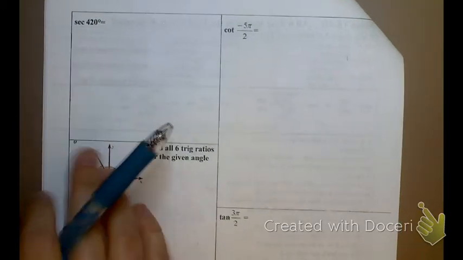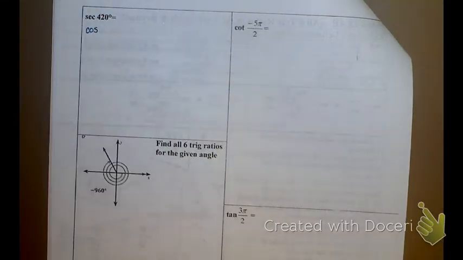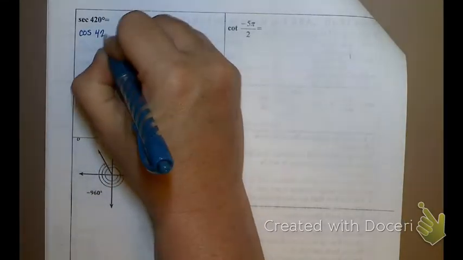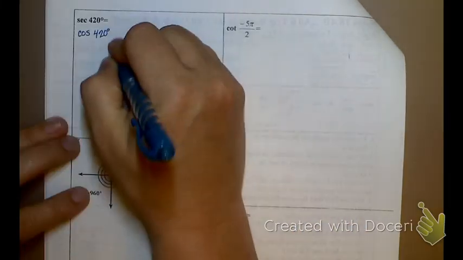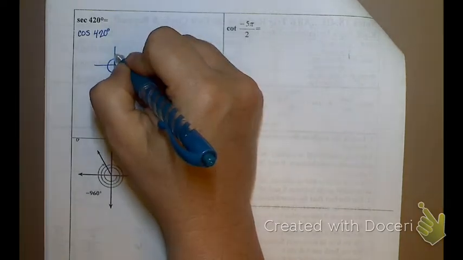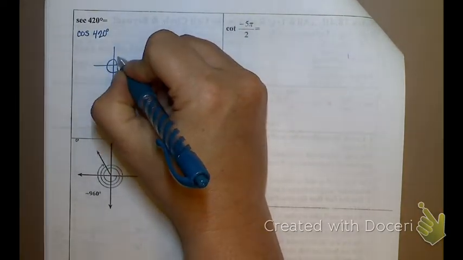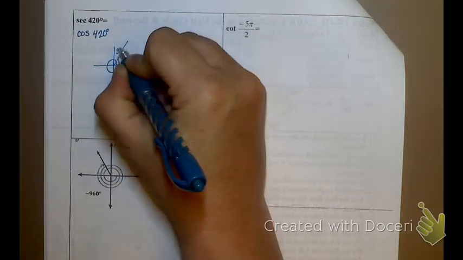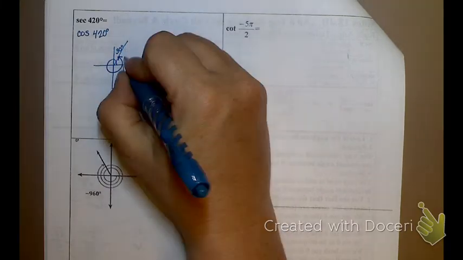All right, the secant. Secant is the reciprocal of what? Cosine. So I need to find the cosine of 420 degrees, and then I need to reciprocate it, right? Well, let's think about this. 360, and I don't want to get up to the next 90 degrees, do I? Because the next 90 degrees would be 450, so I'm going to stop 30 degrees before 450, yes? Okay, so what's my reference angle?